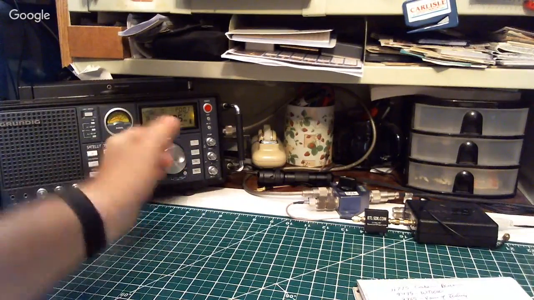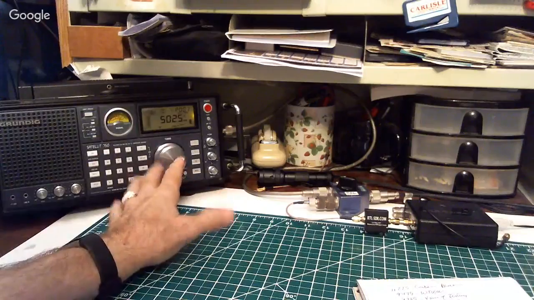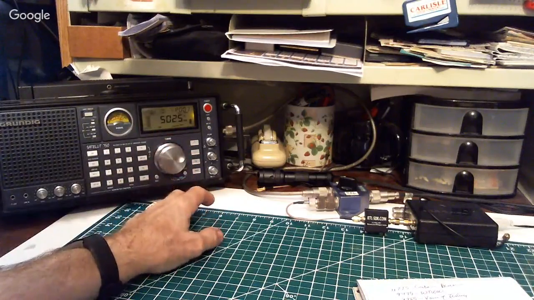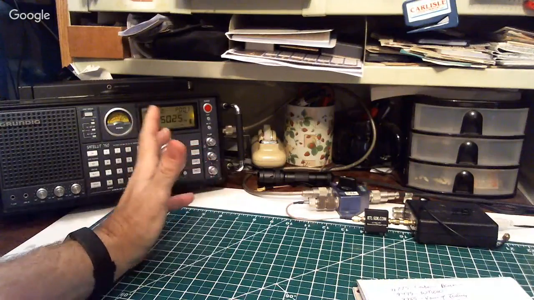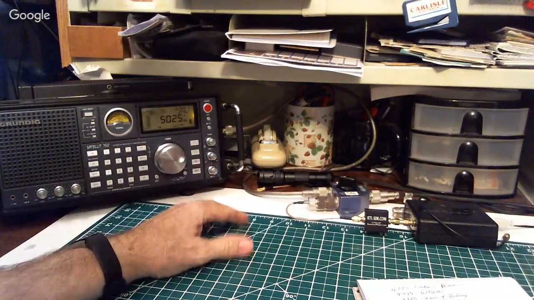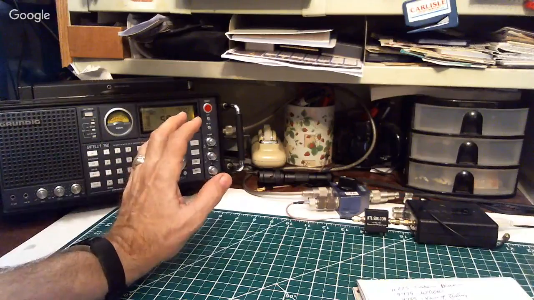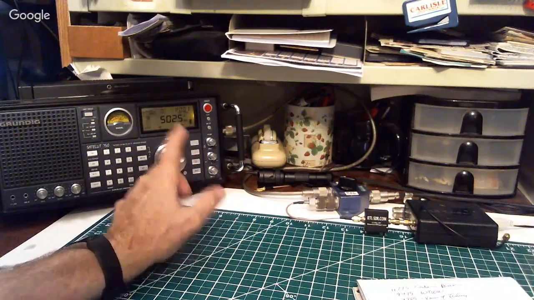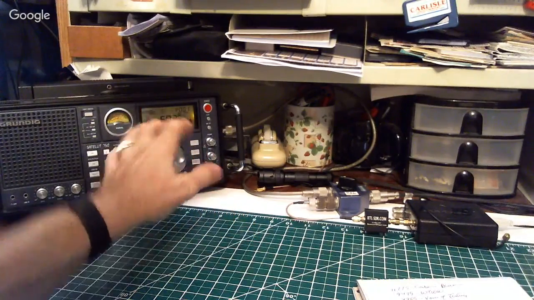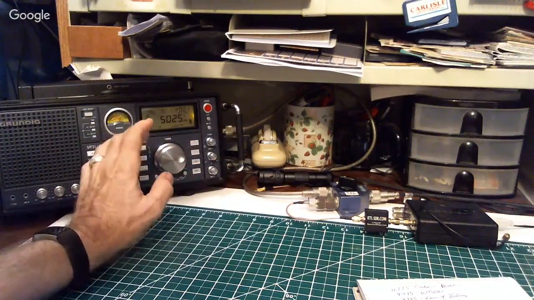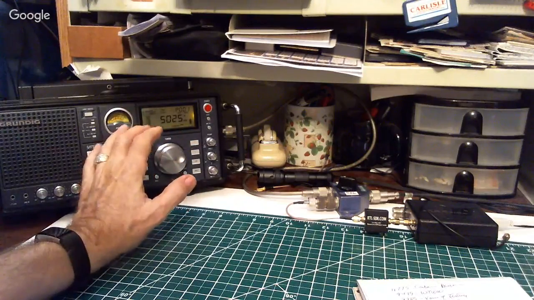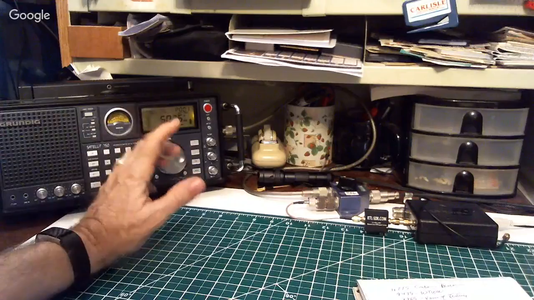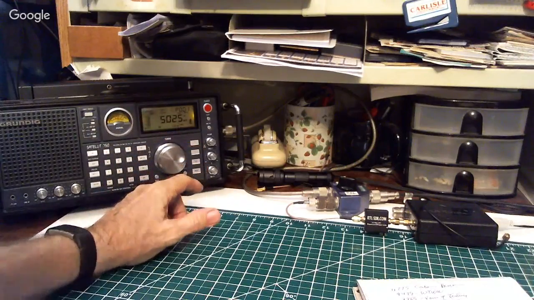Okay, so I found, or it found, maybe 10 real stations out of 100, and the rest were just noise. Now, this is something I haven't tried. I'm on page 0 of the memory storage locations. That's where it stores things when it does an ATS. It only uses page 0.